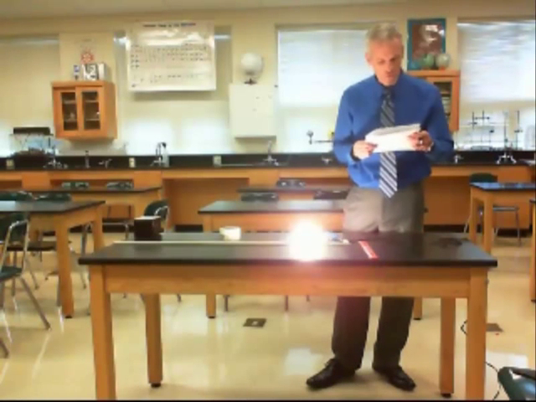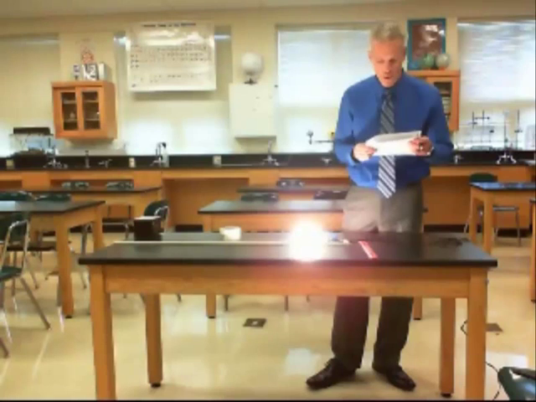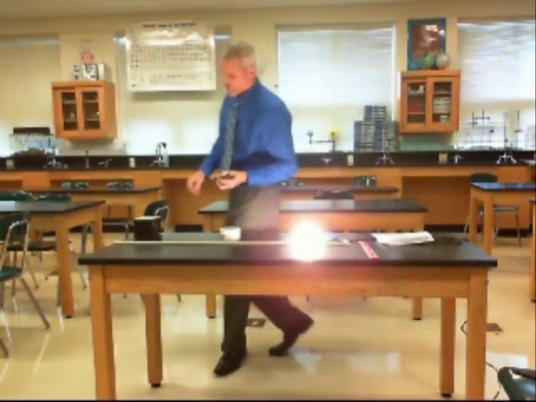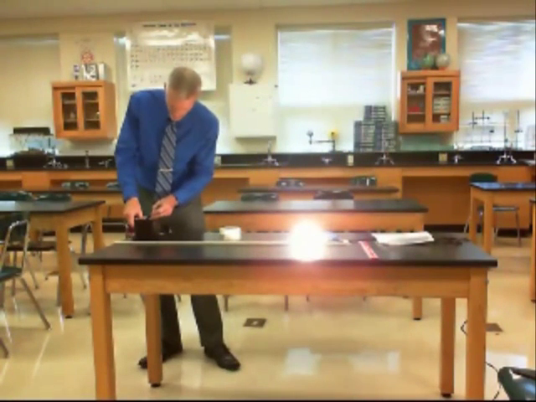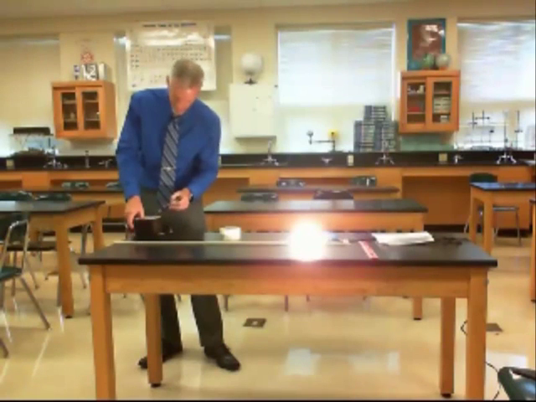With a pen or pencil, mark the paper where you see the dot of light. Label this P1, Position 1. So we're going to go ahead and mark a little dot there.